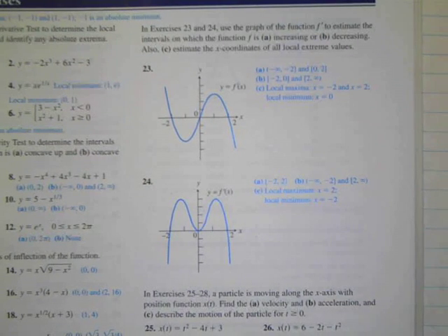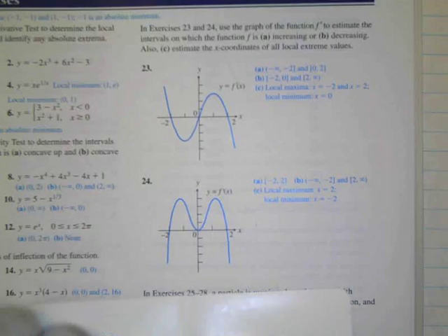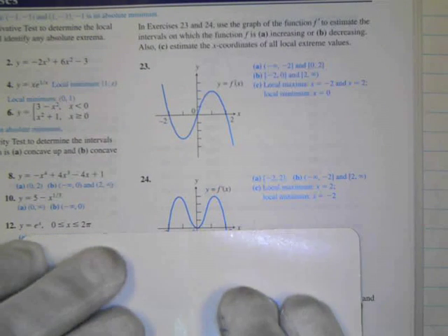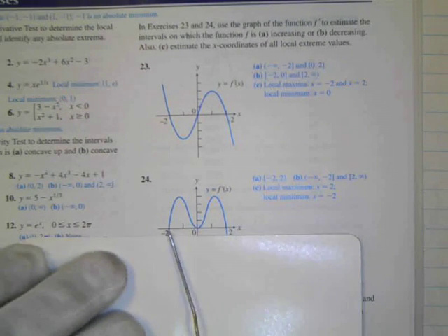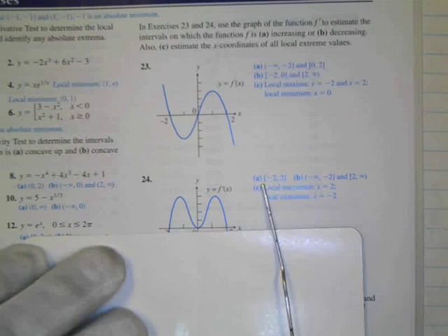Okay, let's take a look at number 24. Same idea. Okay, where is it increasing? And here we'd say, since it's positive on this interval from negative 2 to 2, we would say it's increasing on the closed interval negative 2 to 2.